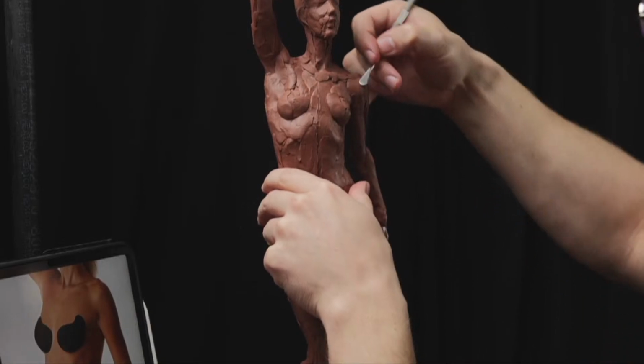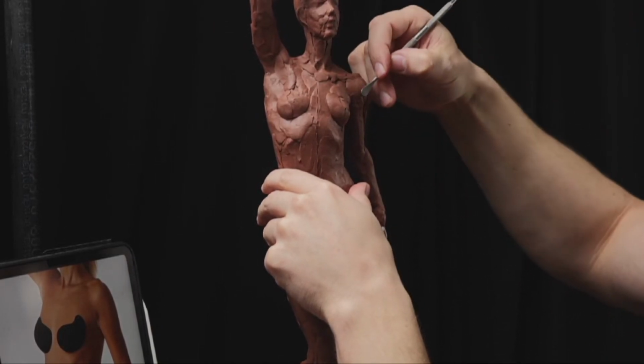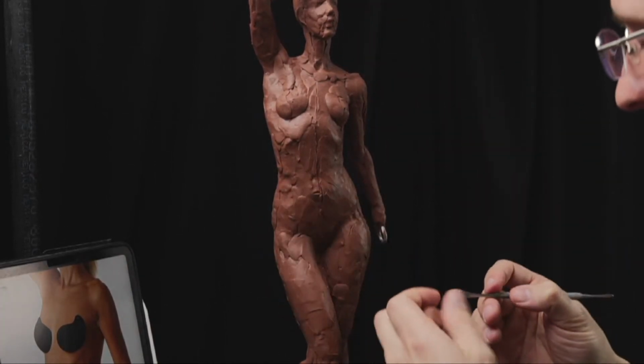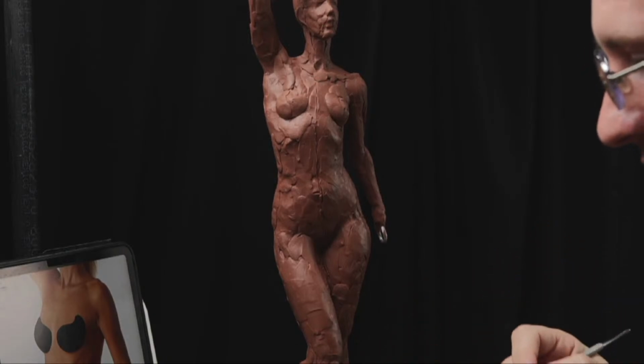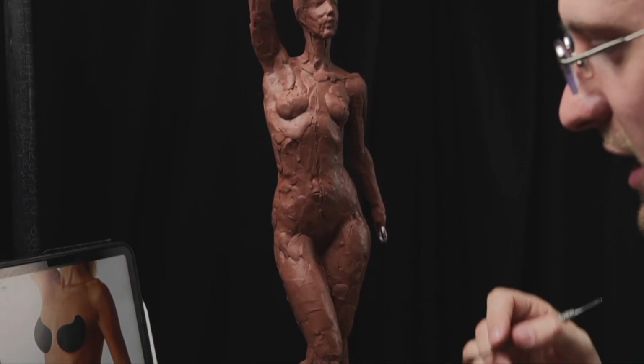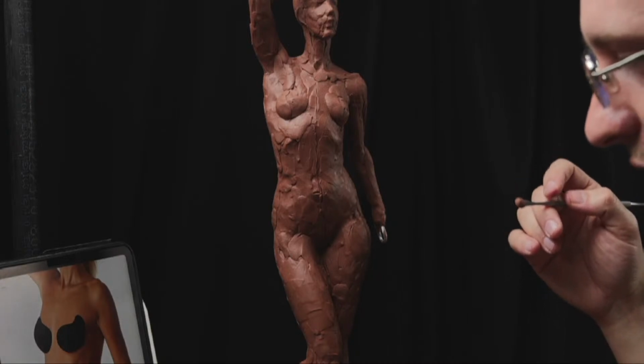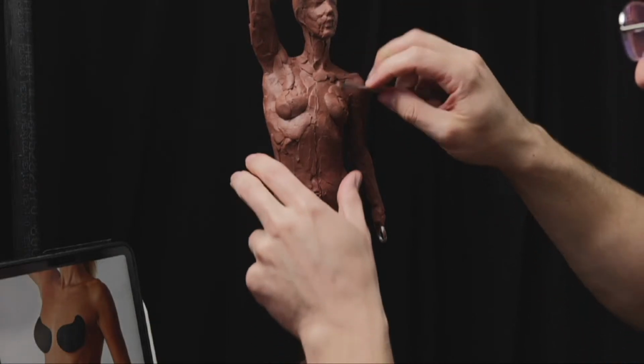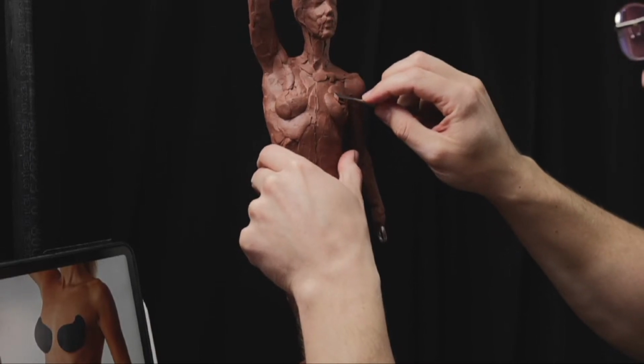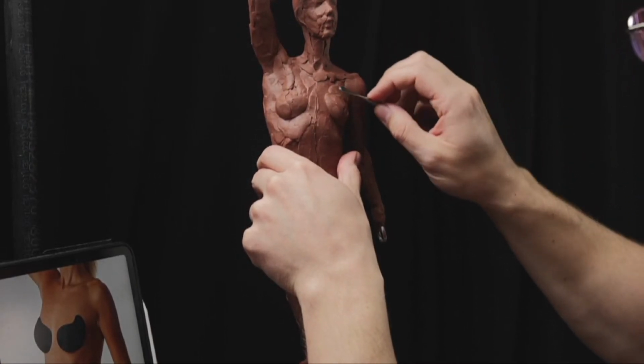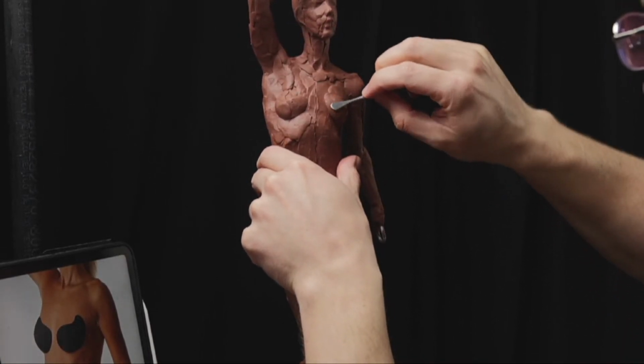But if I would have had an instructor that would have shown me naturalistic, realistic stone sculpting, that's probably what I would have gone for. But because I didn't have that, my stone sculptures are mostly abstract. But that's fun. I'll do some videos on that.